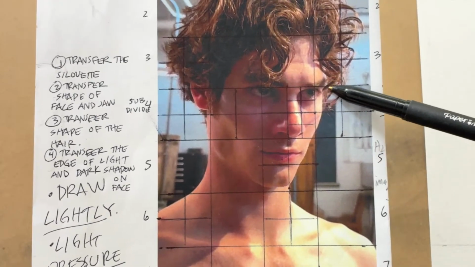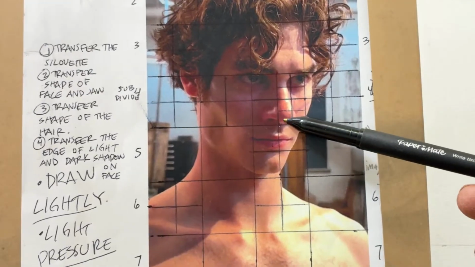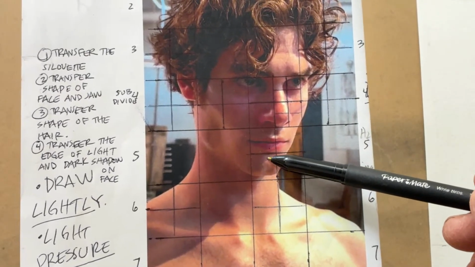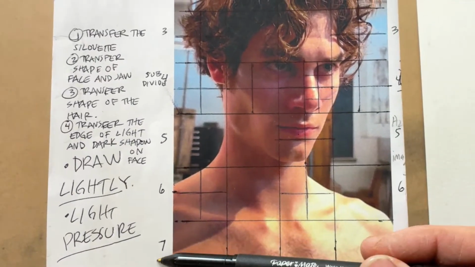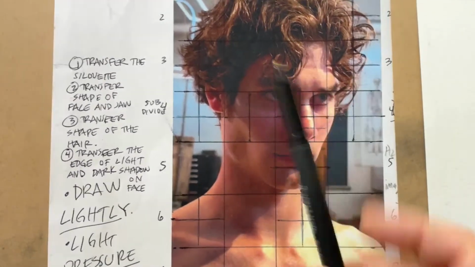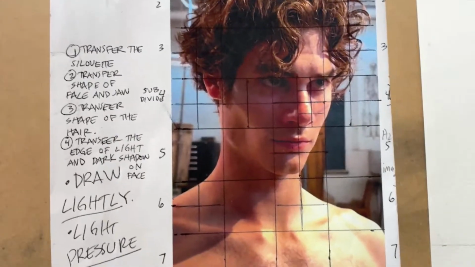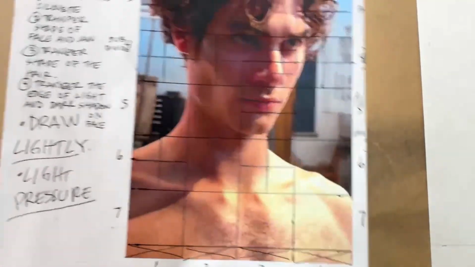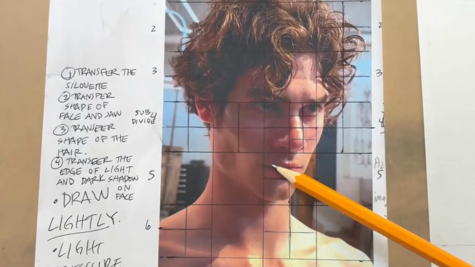If we follow this shadow line or this edge down, what I want you guys to also look at is that this is all shadow over here on this side. What's happening in this shadow side? It's not all one value.